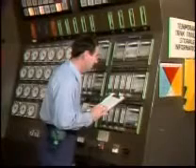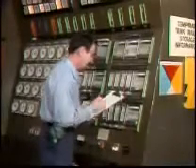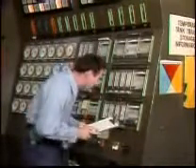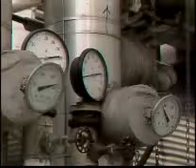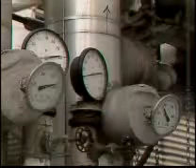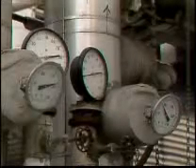Generally, an operator can observe instruments to determine if a heat exchanger is operating properly. These instruments are often located in the control room, but they may also be found on or near the heat exchanger. Depending on the heat exchanger and its use, pressure and temperature gauges may be placed on any or all of the heat exchanger's inlets and outlets.